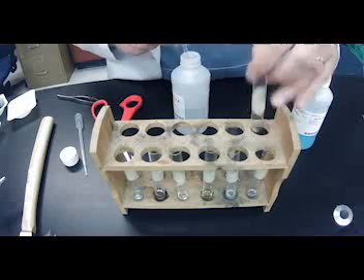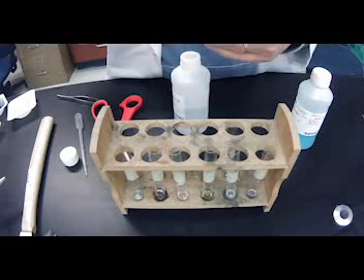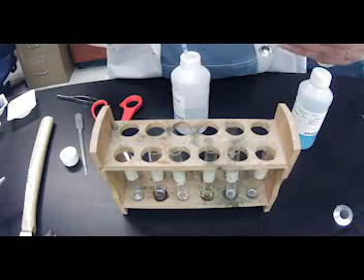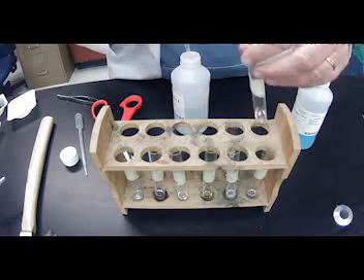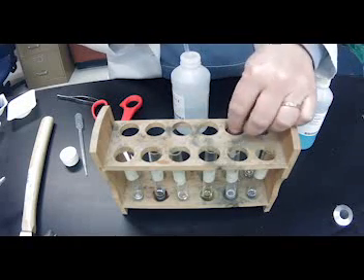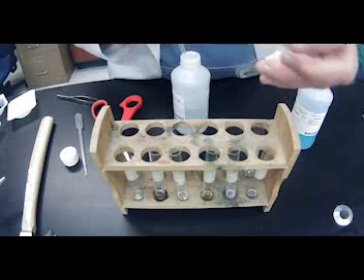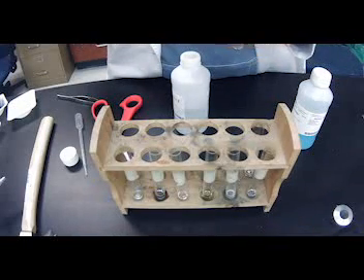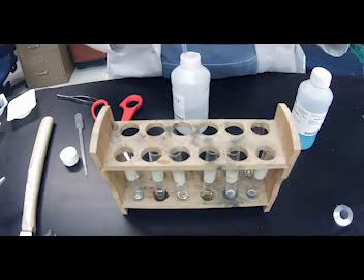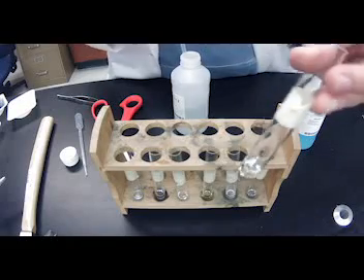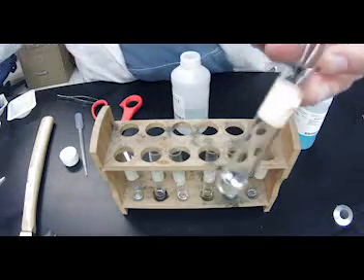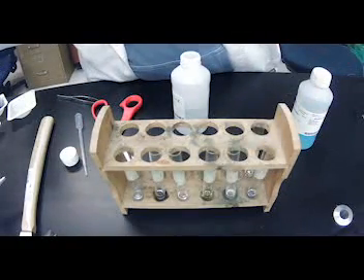How about with sulfur? Sulfur, I'm not seeing any reaction. And our last one to test will be zinc. And I'm not seeing any reaction with zinc very much at all either, okay?